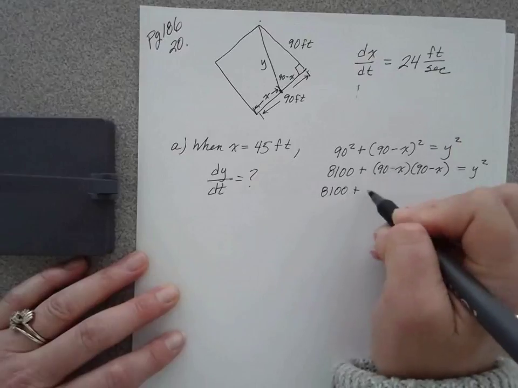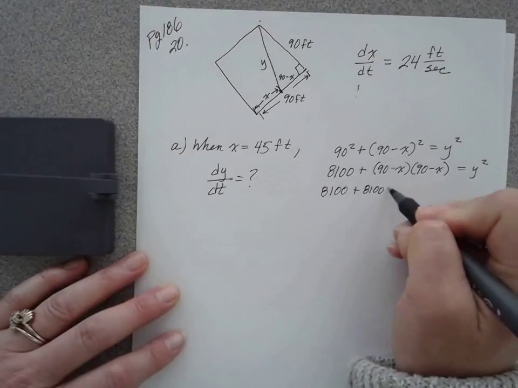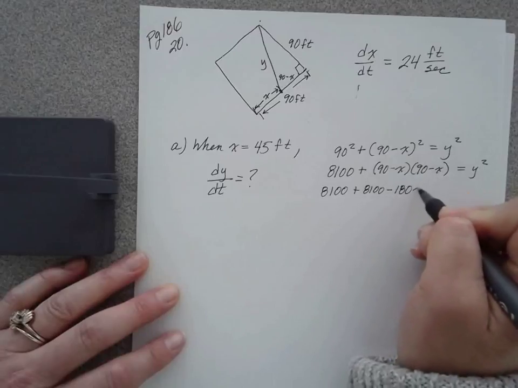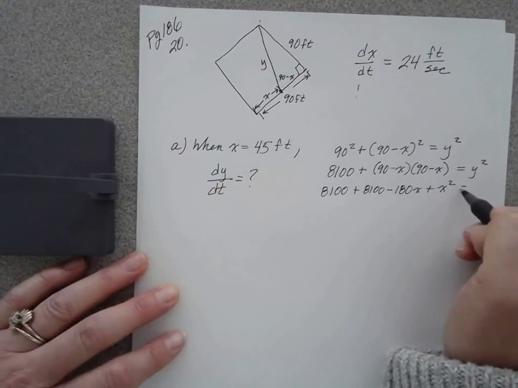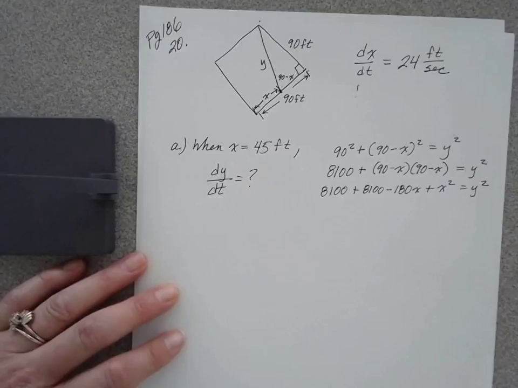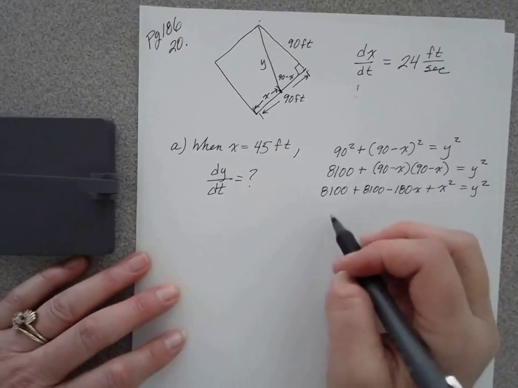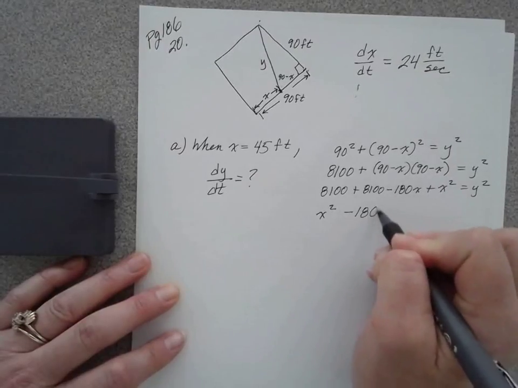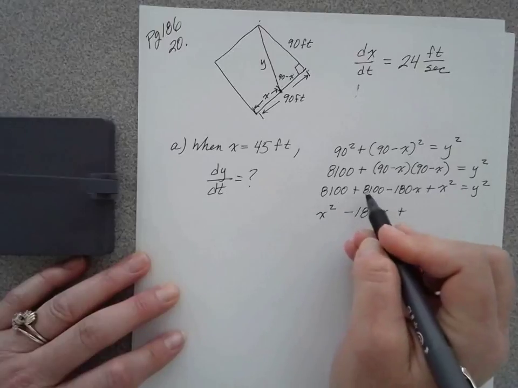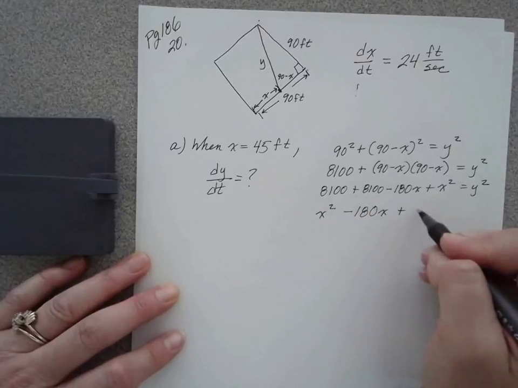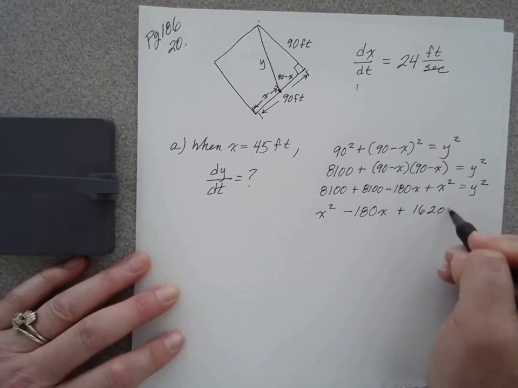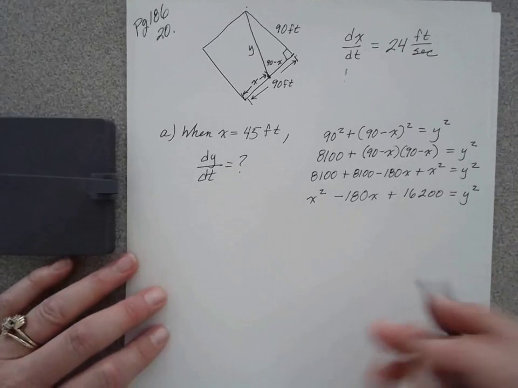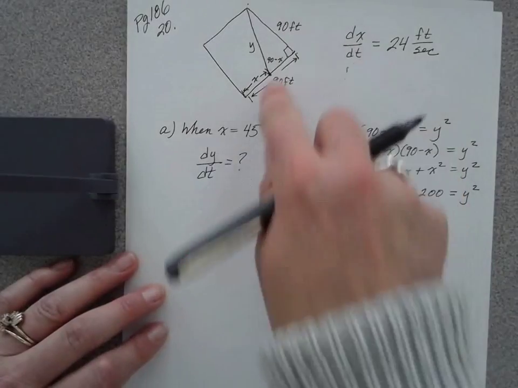So 8,100 plus 8,100 minus 90x minus 90x, so minus 180x plus x squared equals y squared. And then combine like terms, and I'm going to change the order, so this will be x squared minus 180x plus 8,100 plus 8,100 is 16,200. Okay, so that's just the formula that relates the x and y together.